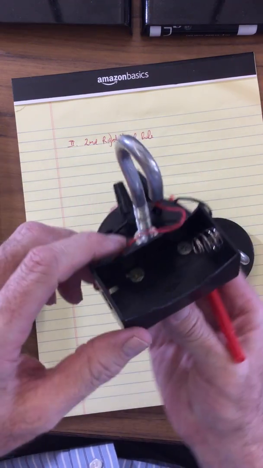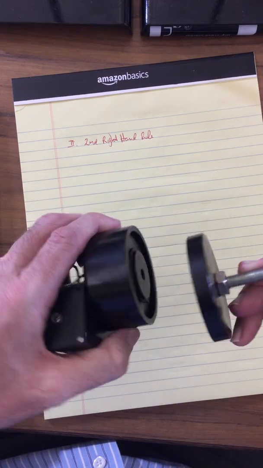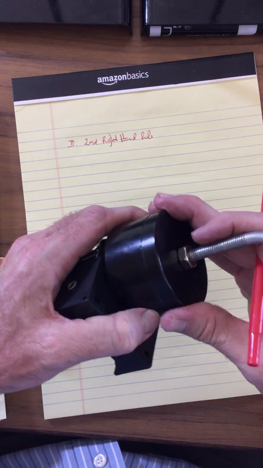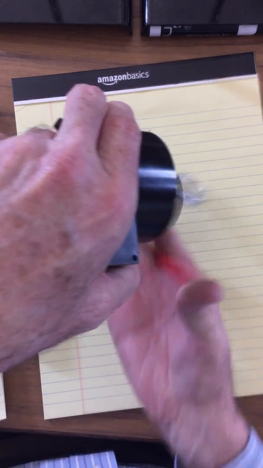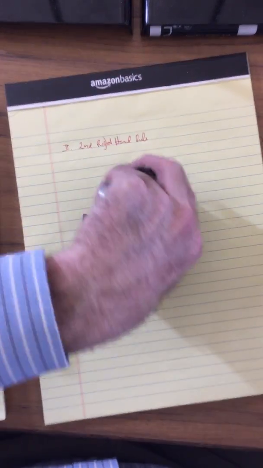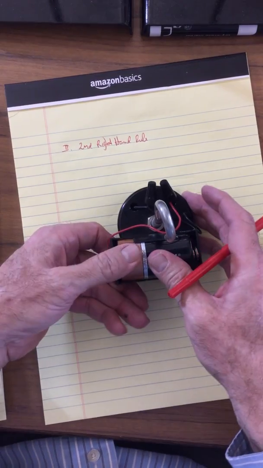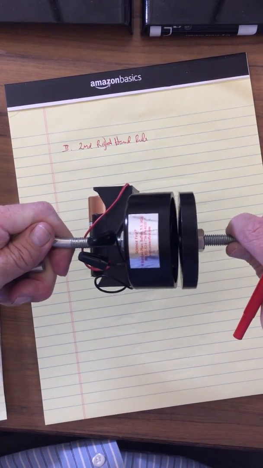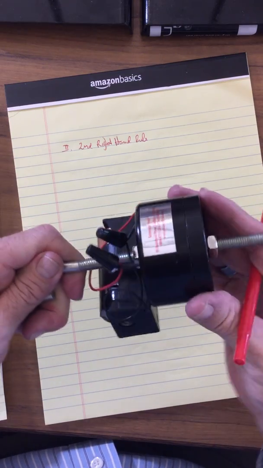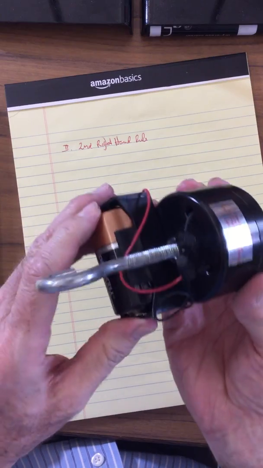So right now, there's no current running through, so this is just iron, and this is just iron as well, and there's no real attraction between these two. If I attach this here, it just kind of falls off. However, if I put this battery in here, and I attach this on the bottom like that, it becomes a little bit stronger.